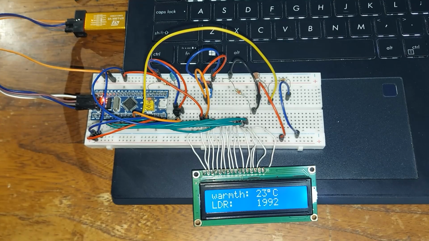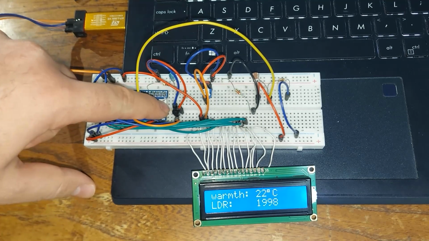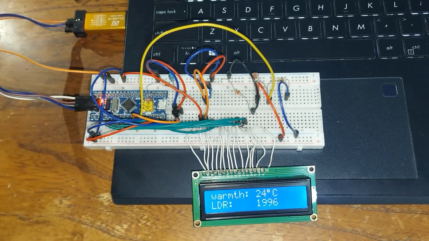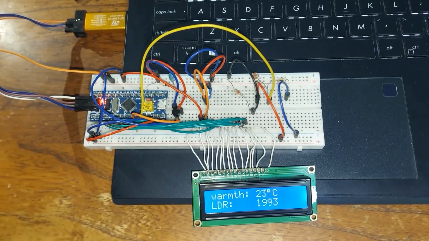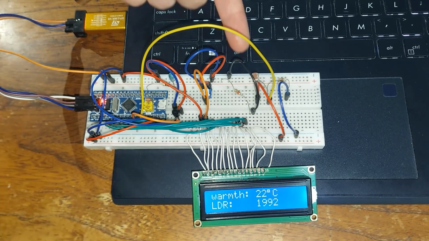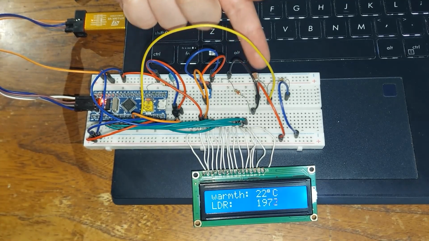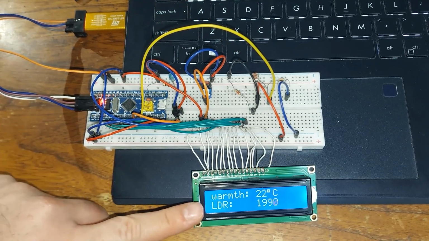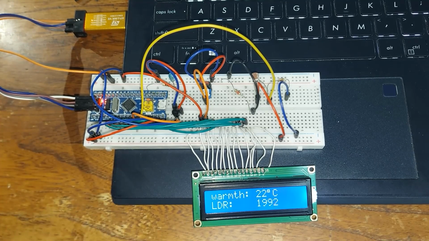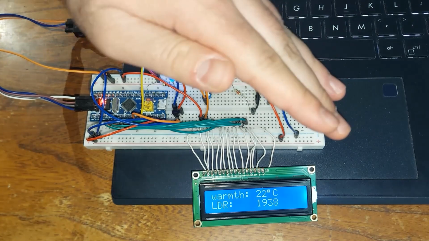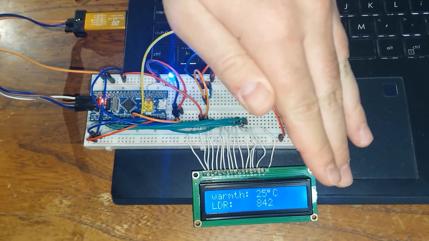In this video, we'll dive into interfacing an LM35 temperature sensor with an STM32 microcontroller. We'll learn how to use ADC to read the sensor data and display it on a 16x2 LCD. We will also cover interfacing an LDR, light-dependent resistor, as a sensor, understanding how it generates voltage based on light intensity.